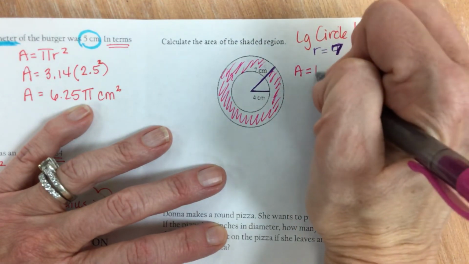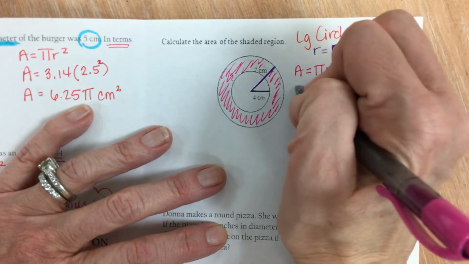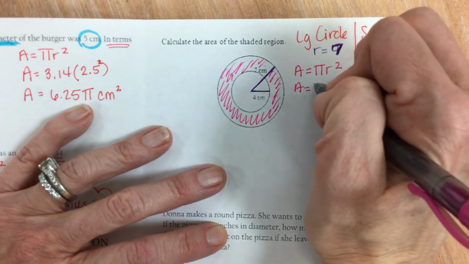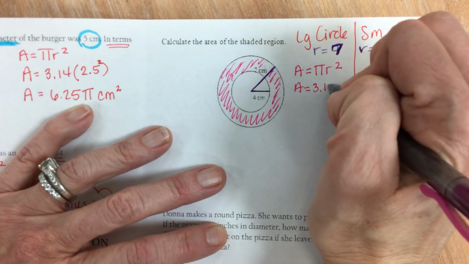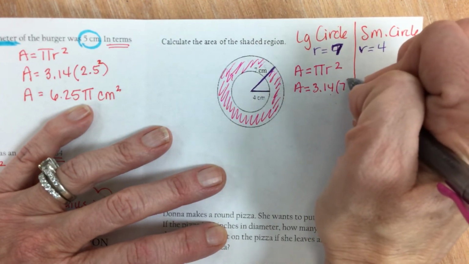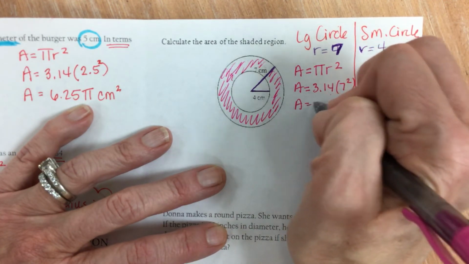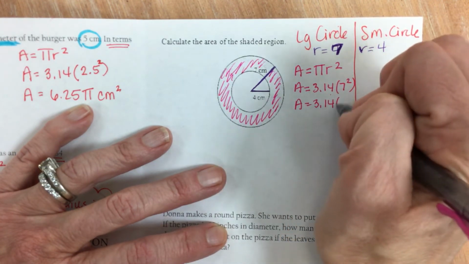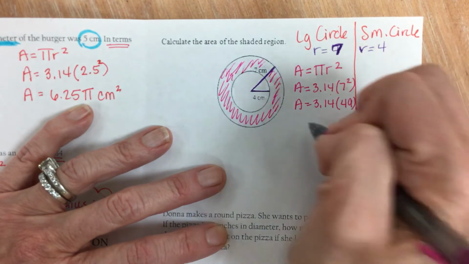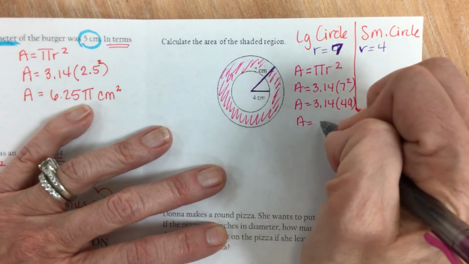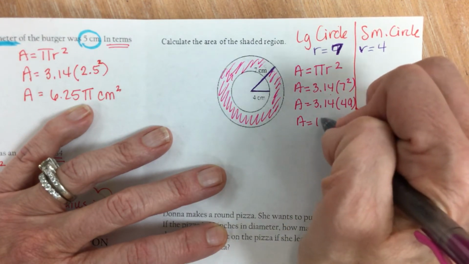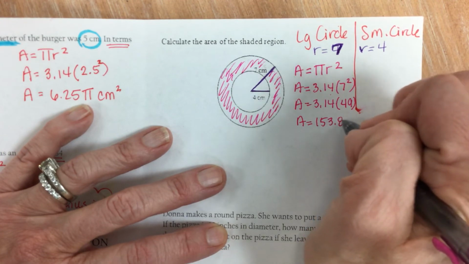So area equals pi r squared. Area equals 3.14 times 7 squared. 3.14 times 49 because 7 squared is 49. My area for the large circle is 153.86.